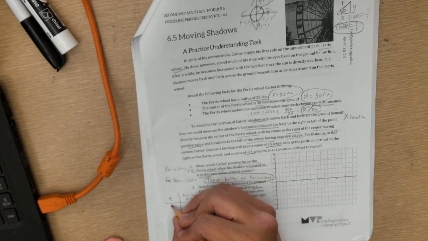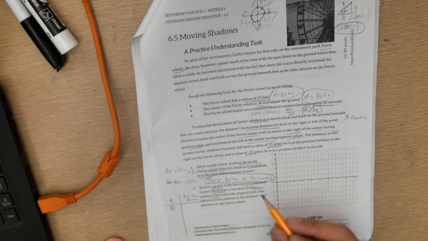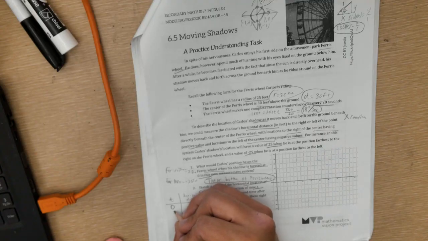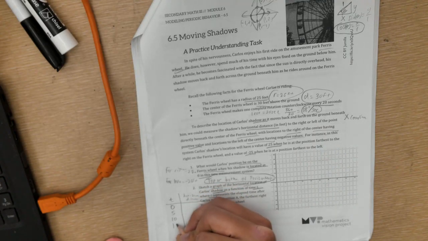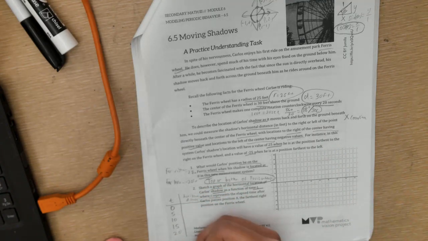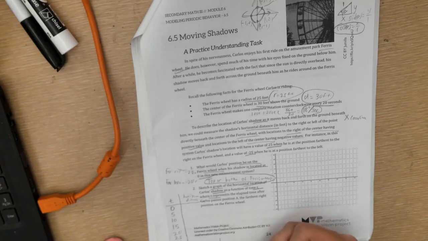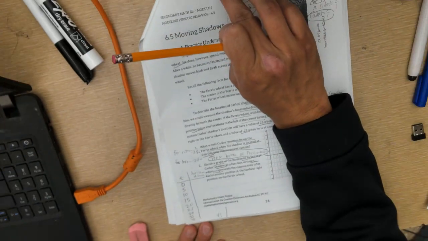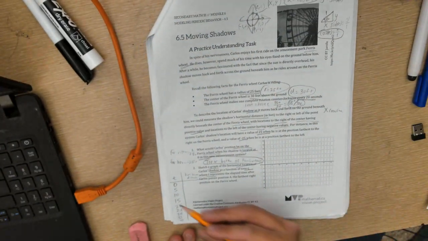It takes 20 seconds to go all the way around, so we'll go in increments of 5: 0, 5, 10, 15, 20, 25, 30, 35, 40, and then I'll do a 45.